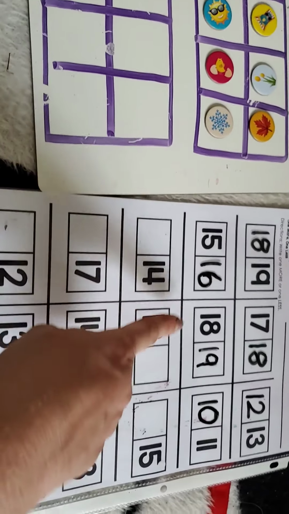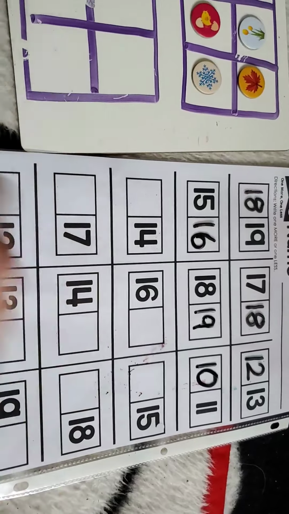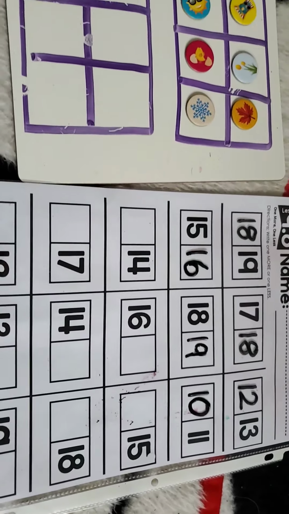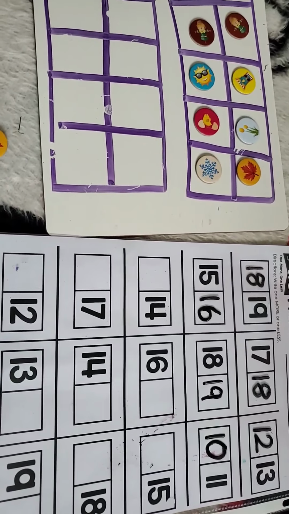All right, let's do these ones. There's 1 less, 1 more, 1 less. I'm going to give you a few seconds to go ahead and do those, and then I'm going to see if we did it the right way. So go ahead and try it on your own.